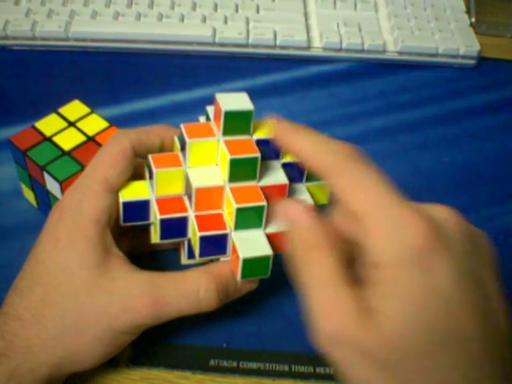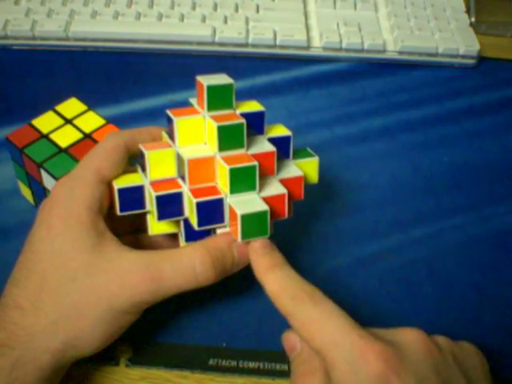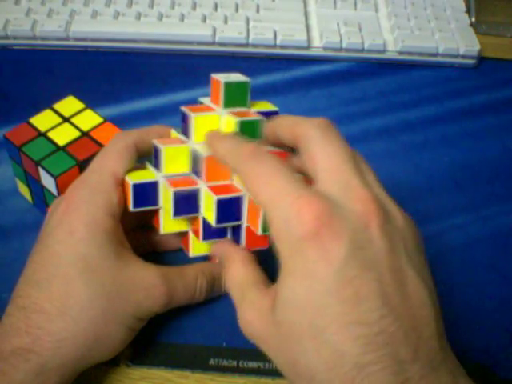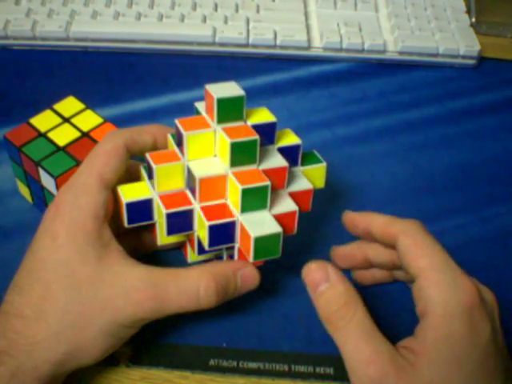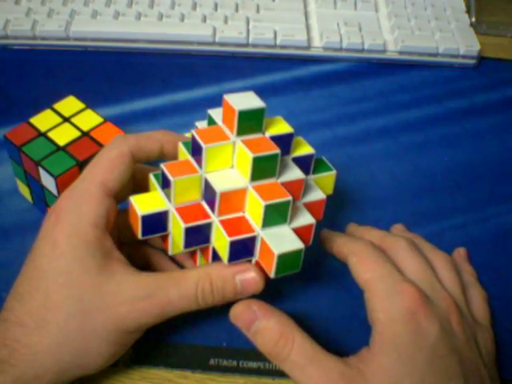You'll also notice that the side on the white face, which in this case is green, is pointing towards the green tip or the green face, because this is the green face right here. We're going to need to do this with all of the centers before we start. This is called orienting the centers.